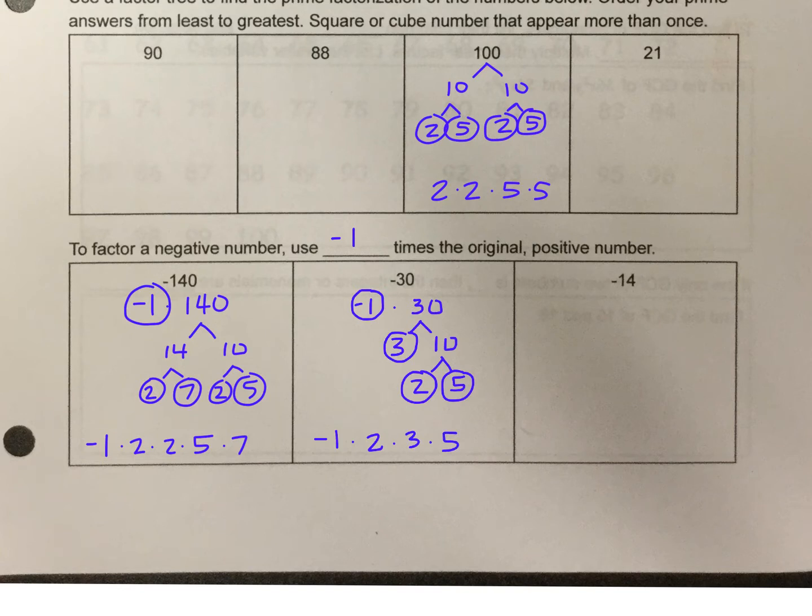Same thing with -14. -1 times 14. Circle your -1. 14 is a 2 and 7. -1 times 2 times 7. All right, flip over to the back of this page.